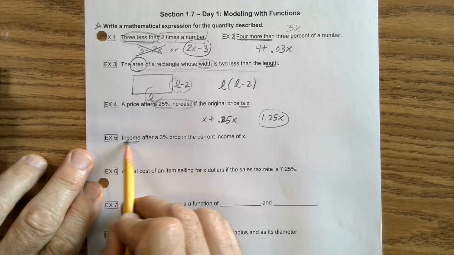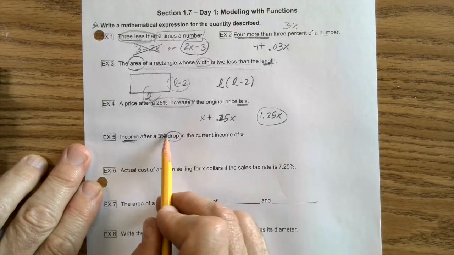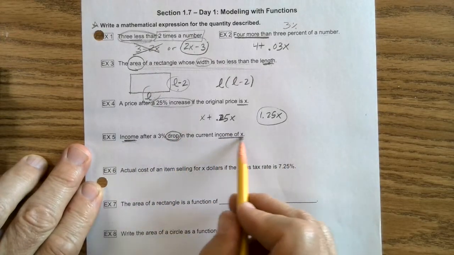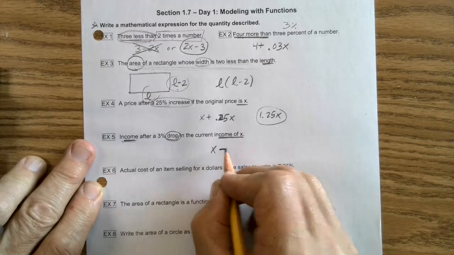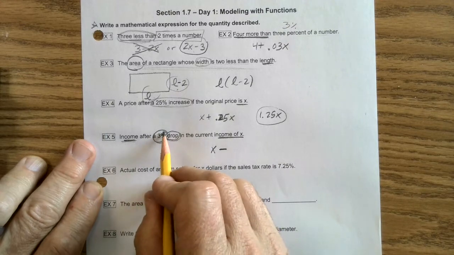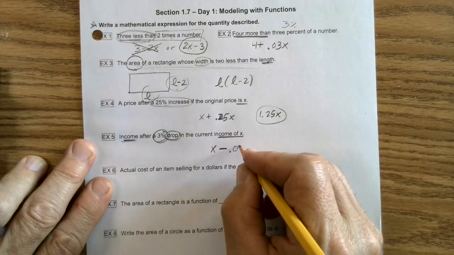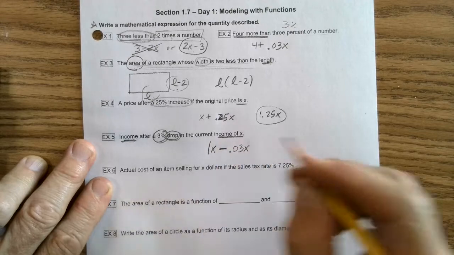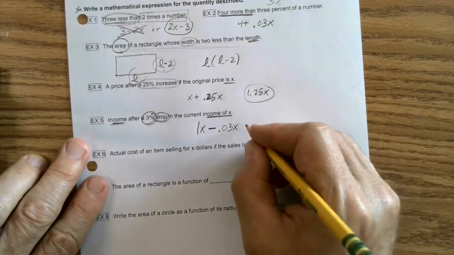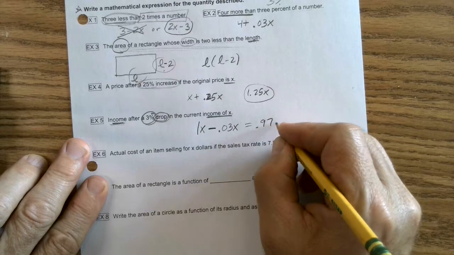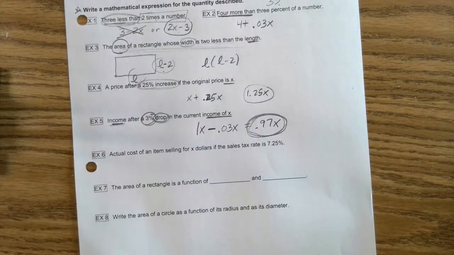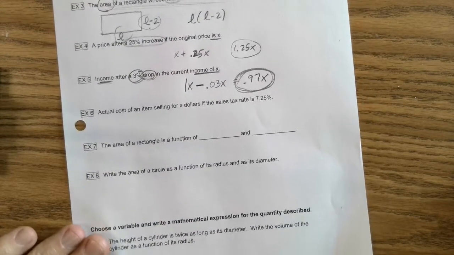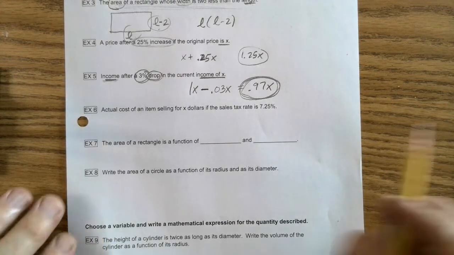What's your income after a 3% drop in the current income of X? Well, I take my income, which is X, I subtract 3% of my original income. Well, that's 1x minus 0.03x, which is just 0.97x. That's 97% of my original income. Stated right there. Okay? Pretty simple. Again, these are going to turn into some stinkers, so hold your hat.